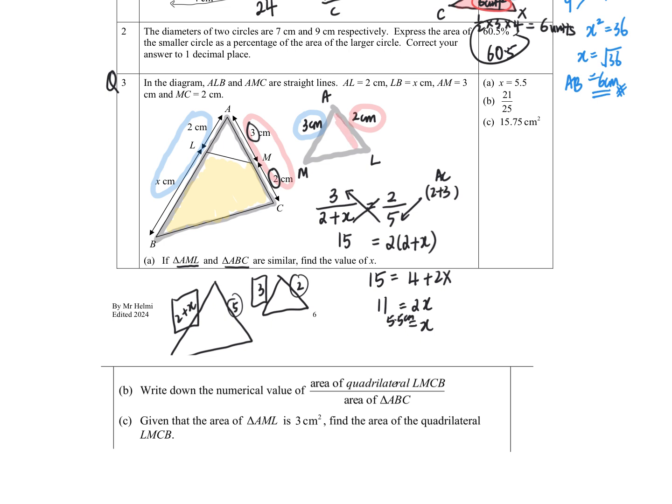So I want you to look at this one versus the big one, the green one. So how to find the ratio of these two areas? Let's call this A1, call this A2. So A1 is to A2, it's 2 out of 5, square. So that means the small one is 4 units, the big one is 25 units.